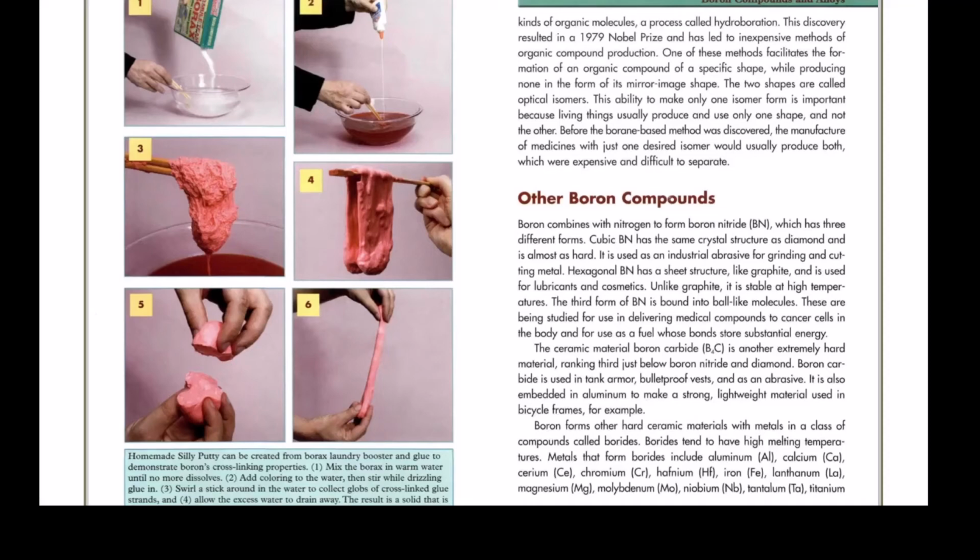Hexagonal BN has a sheet structure like graphite, like the tip of your pencil. Graphite. And it is used for lubricants and cosmetics. Unlike graphite, it is stable at higher temperatures.